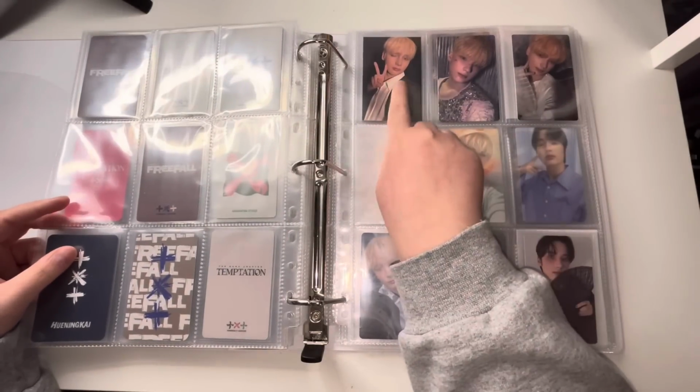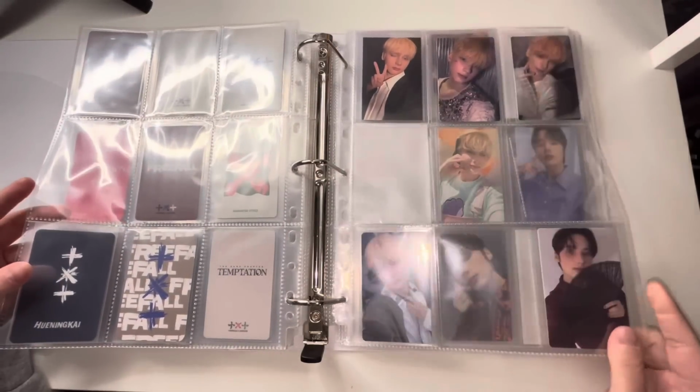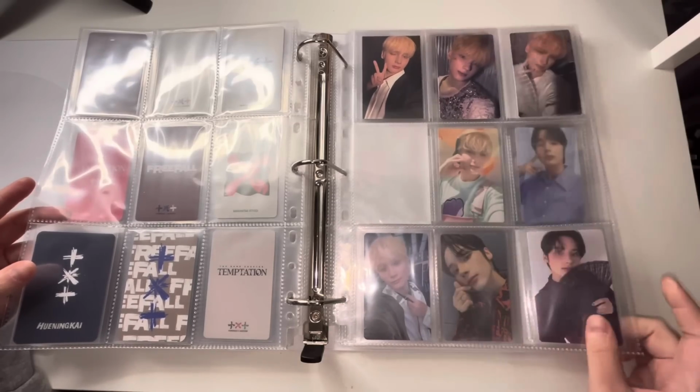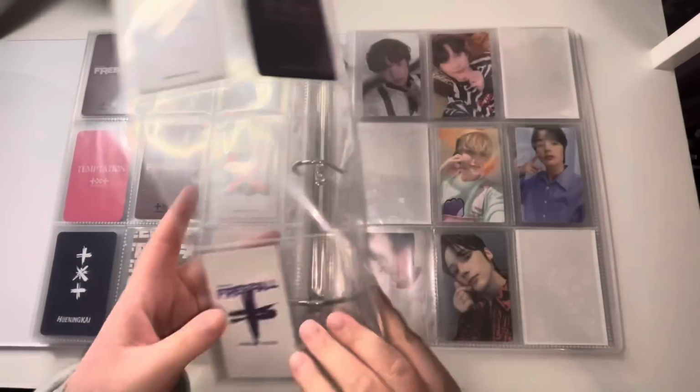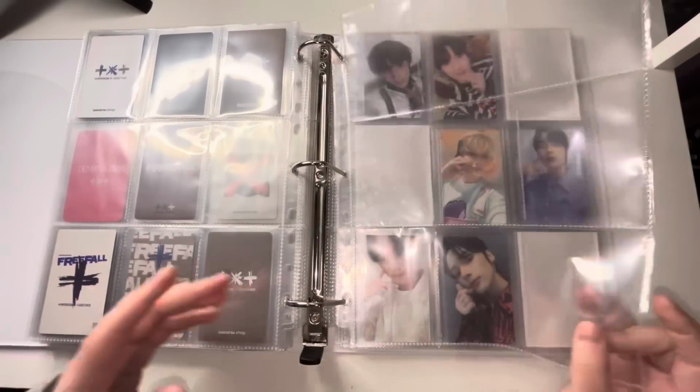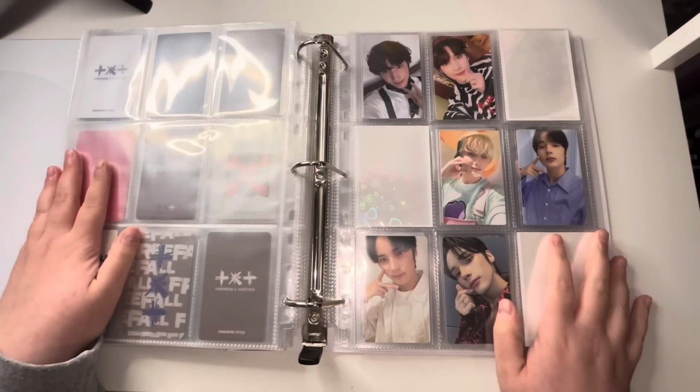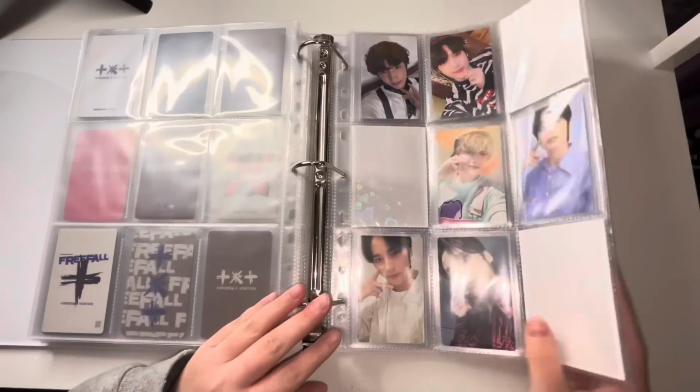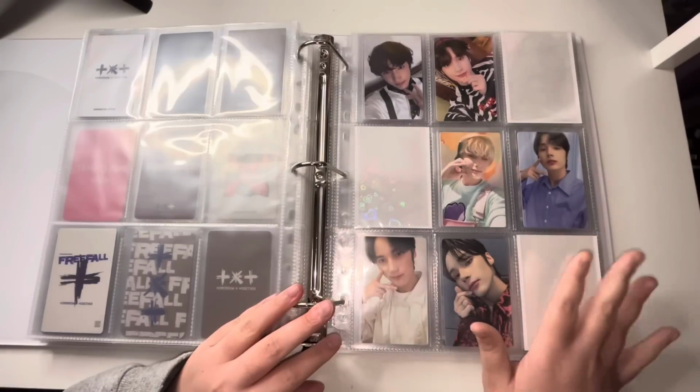And I do have his broadcast for Free Fall. And I love this card so much. Oh my god, it's so beautiful. He's so beautiful. So yeah. And then there's an extra page in case I run out of space. Okay, and then this comes like non-album stuff.